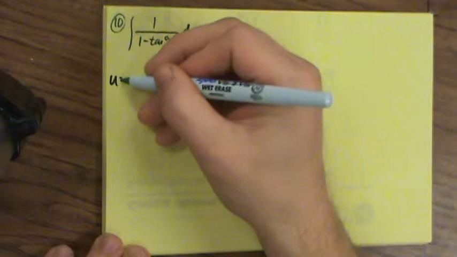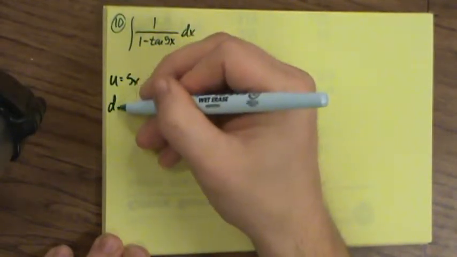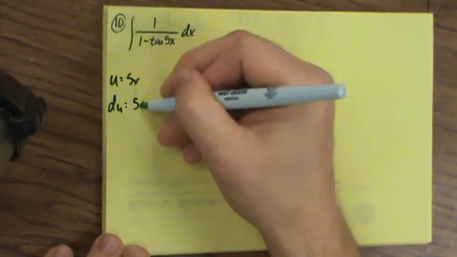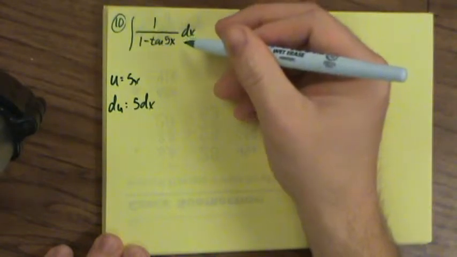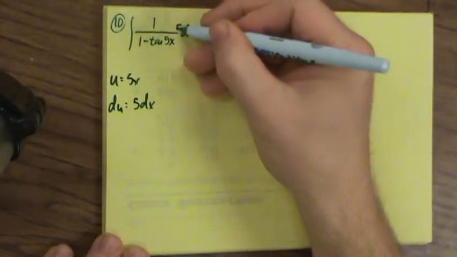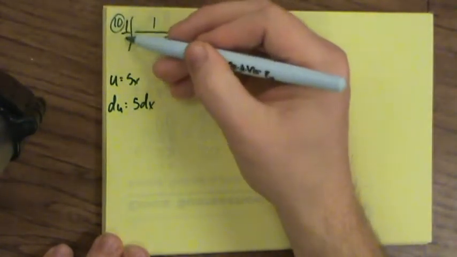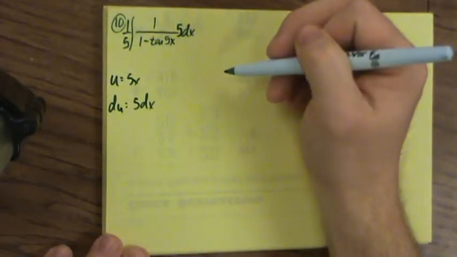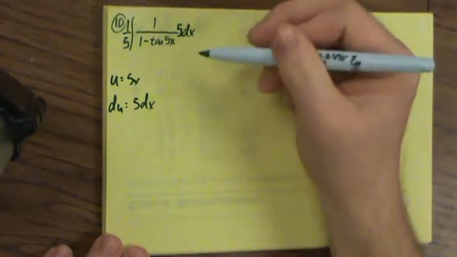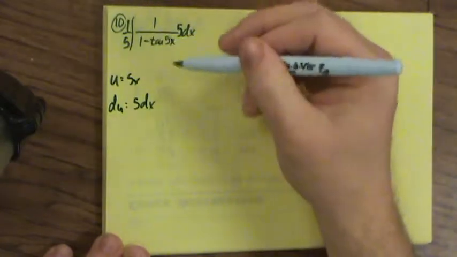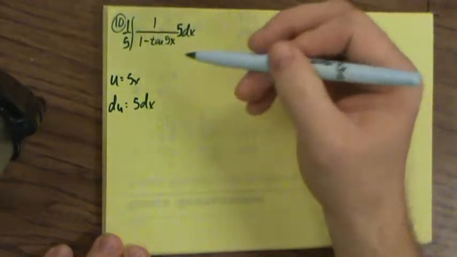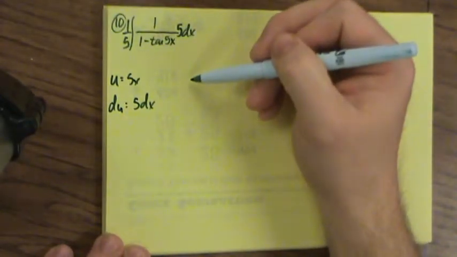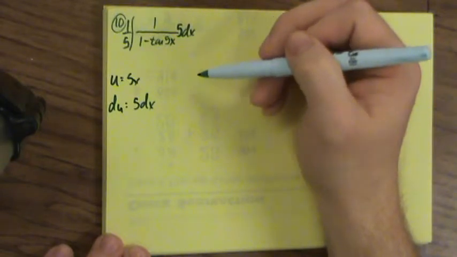So u then would be 5x, so du would be 5 dx. We don't have 5 dx, but we could. We could just say, here's 5 dx, balance that out with a 1/5 outside. So there we go. It's like I'm doing u substitution, but without all of the rewriting with u and everything. I'm just throwing numbers in there because we're so accustomed to it.